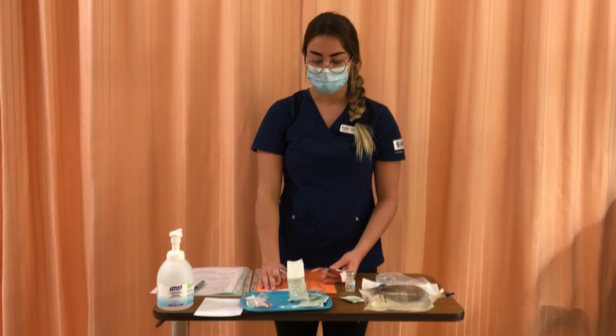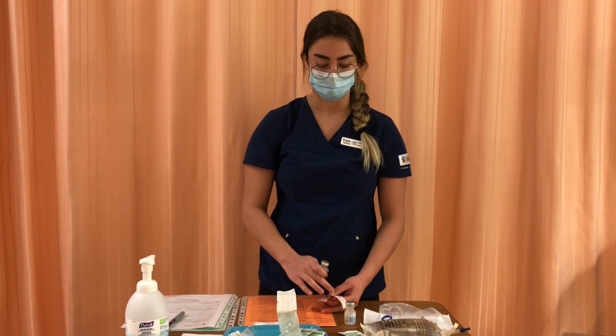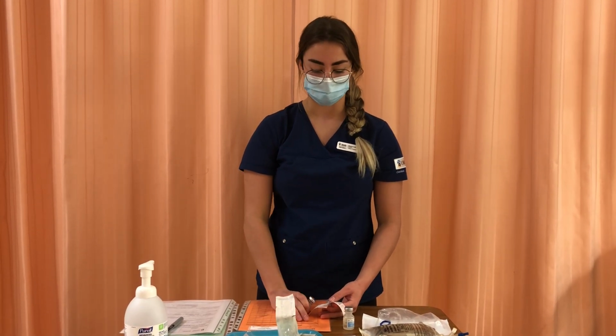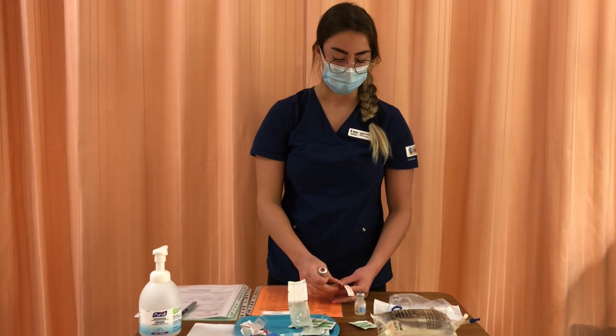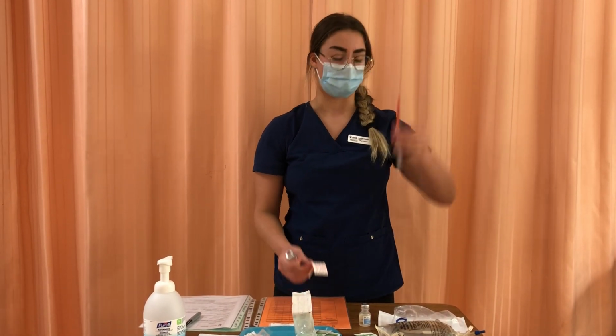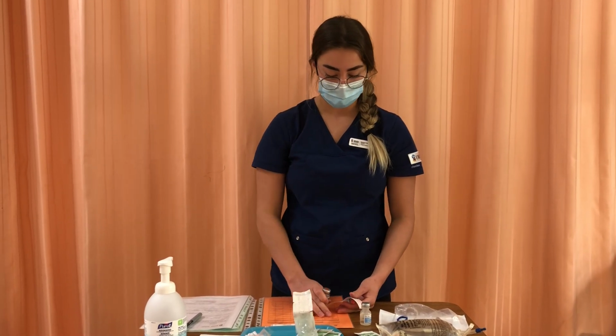So we have right patient, Benicio Vines, right medication, Azithromycin, right dose, 400 milligrams. This is a 500 milligram vial. So for 400 milligrams, I'm going to need 4 milliliters, which is what I have here. Right route, IV. This is an IV medication.